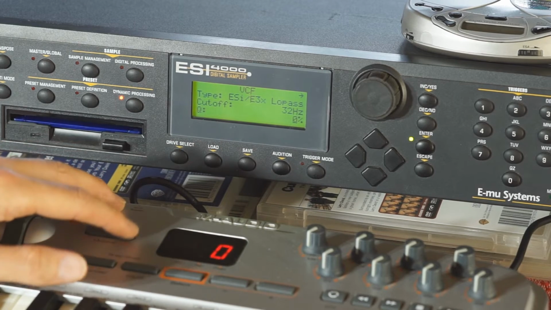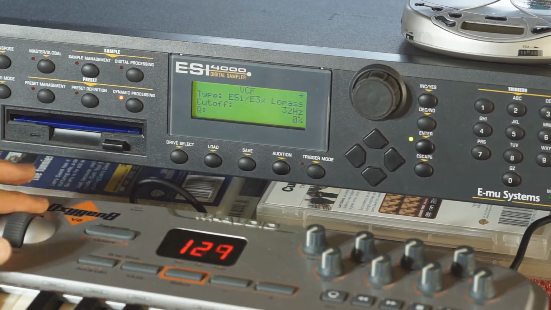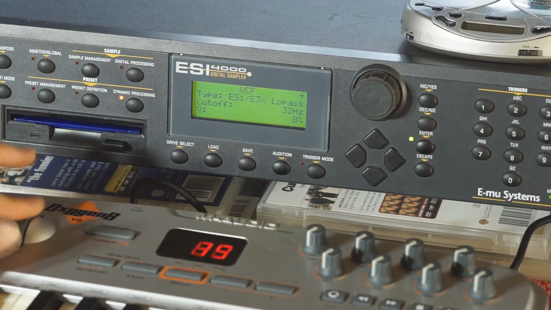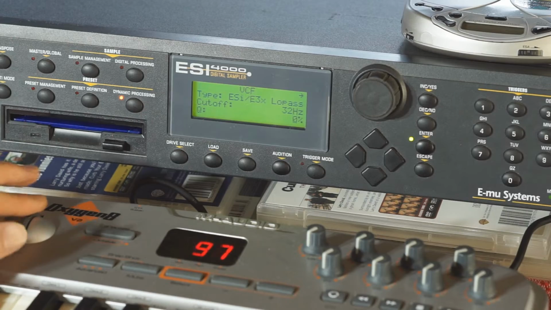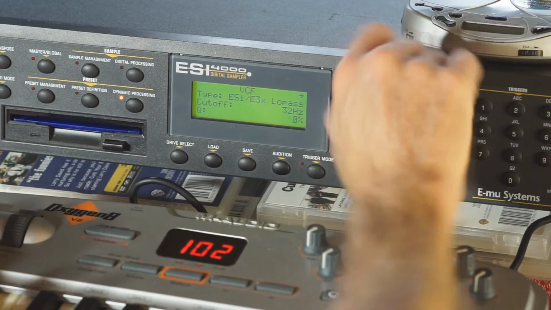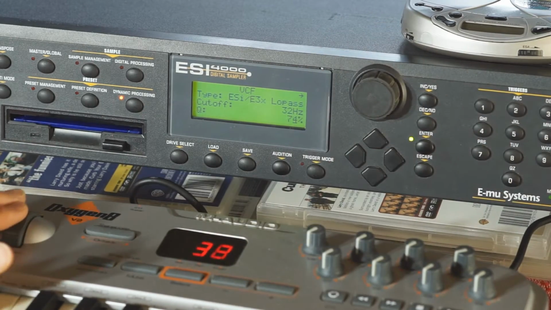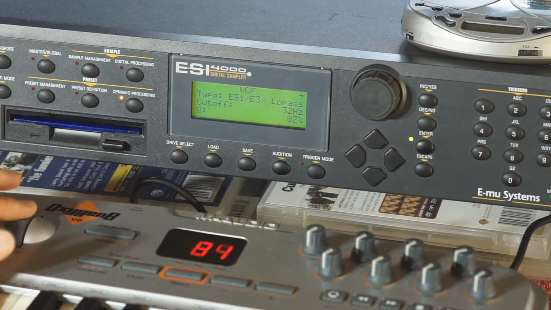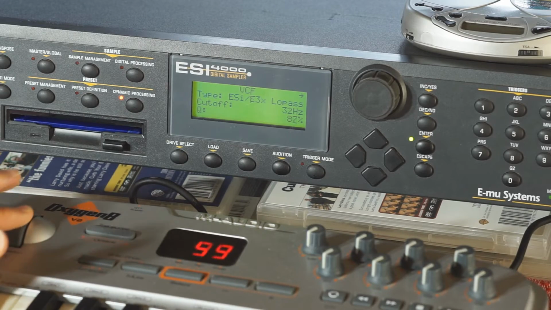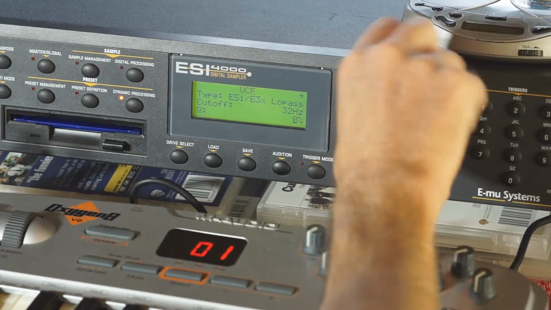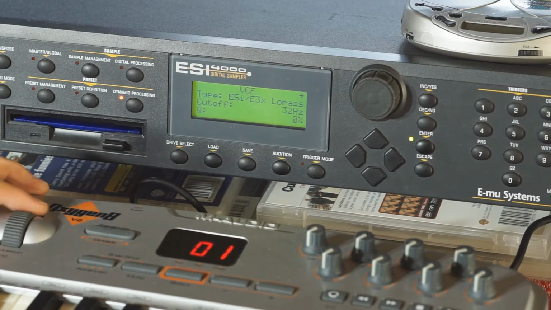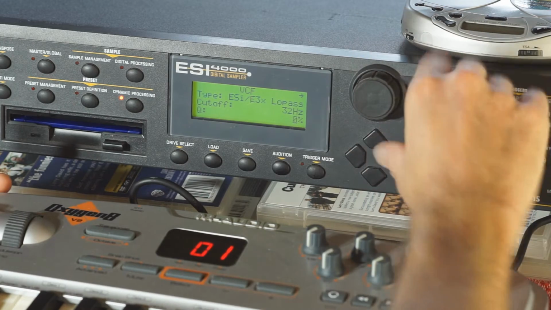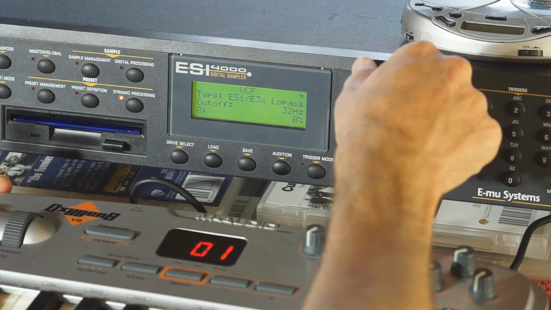So I'll go and find, there you go. Crank up the resonance. So yeah, it's not the best resonance in the world, but the filter itself is really nice. So yeah, I'll show you some of the other filters then.